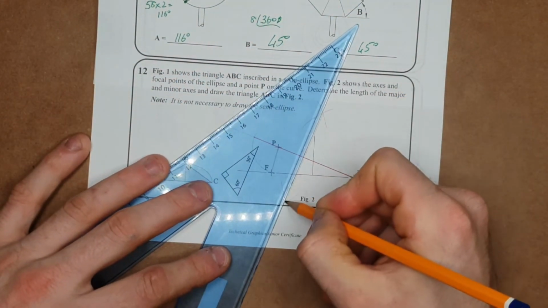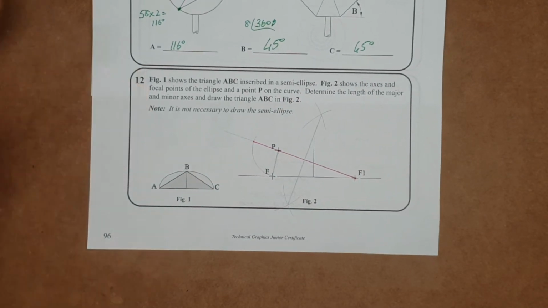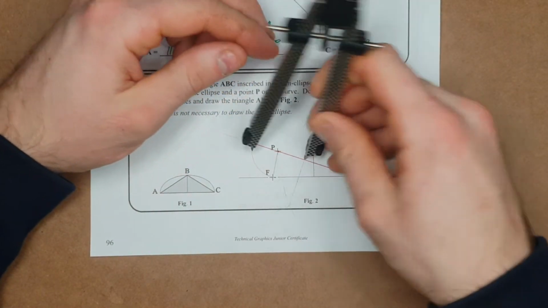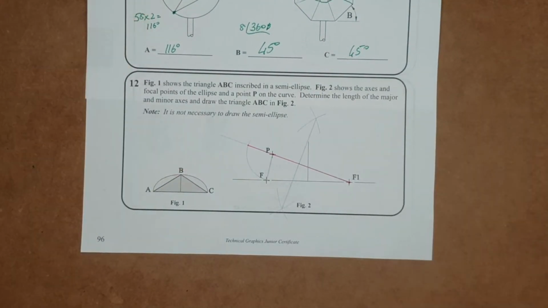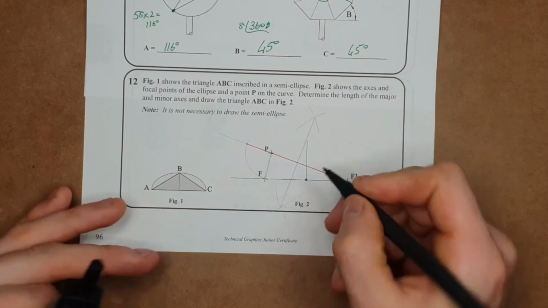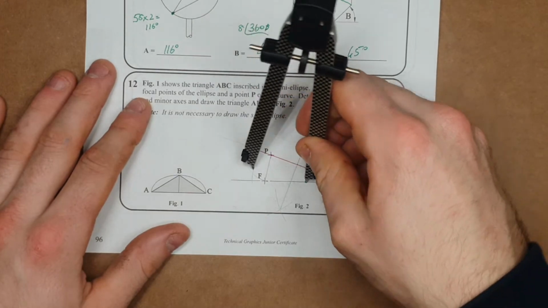That bisection right there gets me the centre of the pink line, which is half of the major. So I can set out to the left side pink line or out to the right side pink line. That is half my major. They've done a little bit of hard work for me here. They've given me the centre point of the ellipse, yes. So I can draw the major.